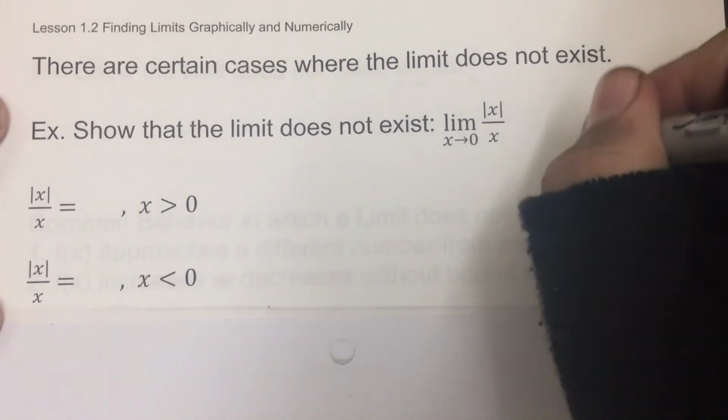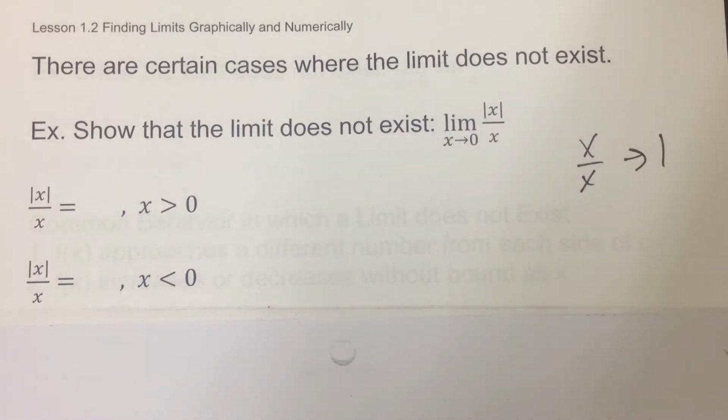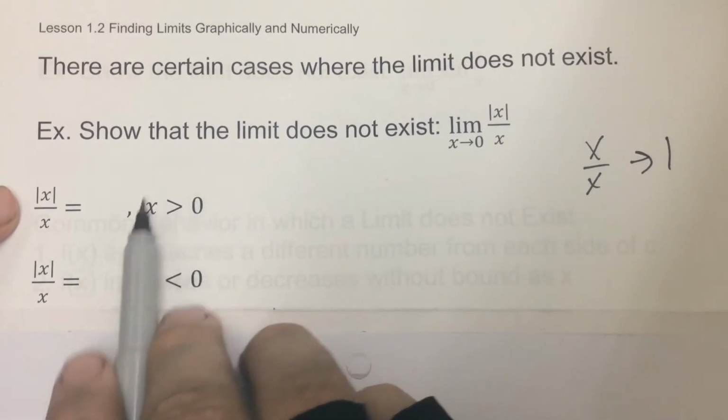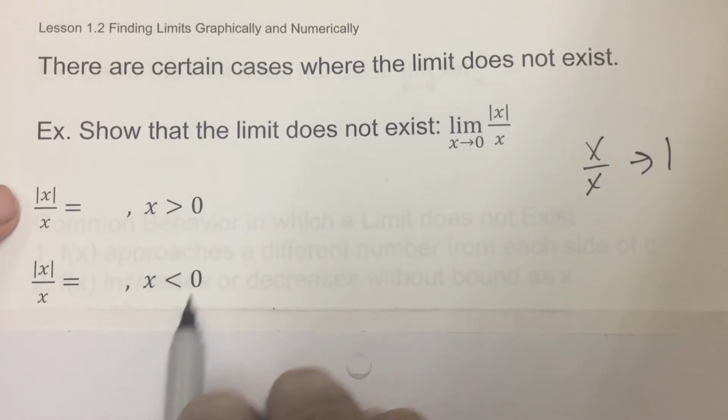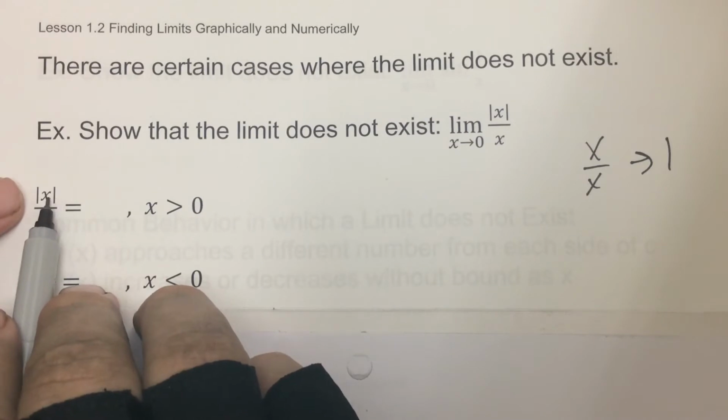Well, if we just had x over x, that's going to be 1. However, with ours, we have an absolute value. So we're going to look at when x is greater than 0. So when x is positive, what's it going to be? And when x is less than 0, when x is negative, what's going to happen? So in this case, absolute value, we're always going to have positive on top.